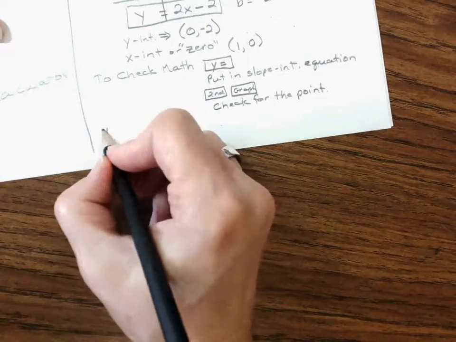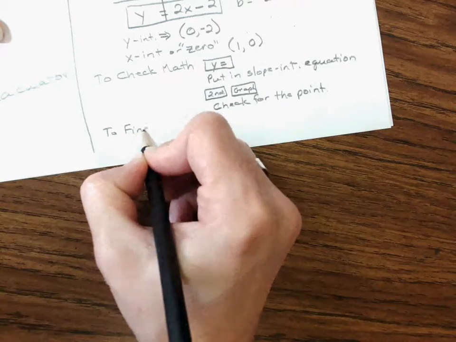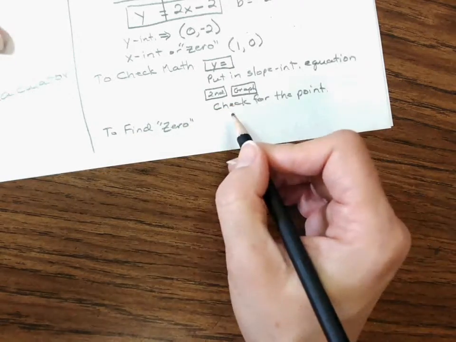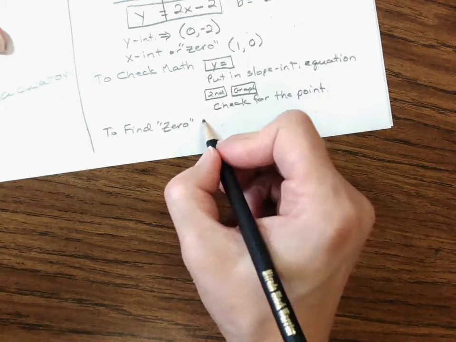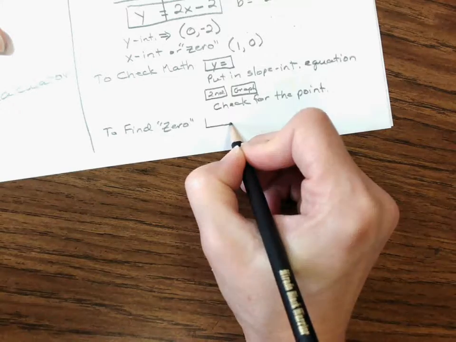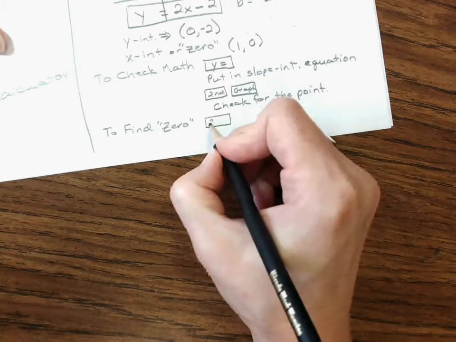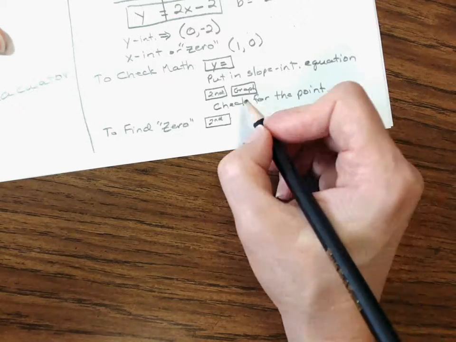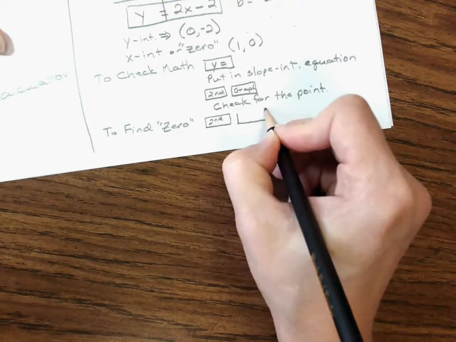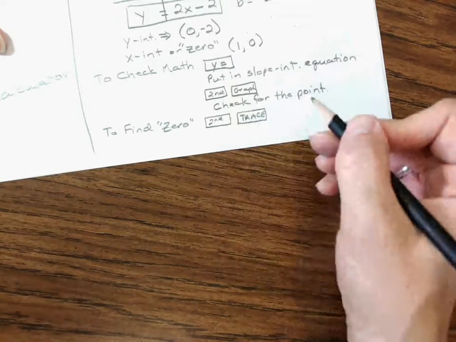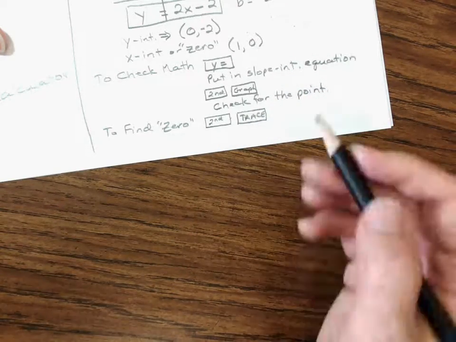Okay, to find the 0, what I'm going to do is go to second and trace, and then that is option 2.